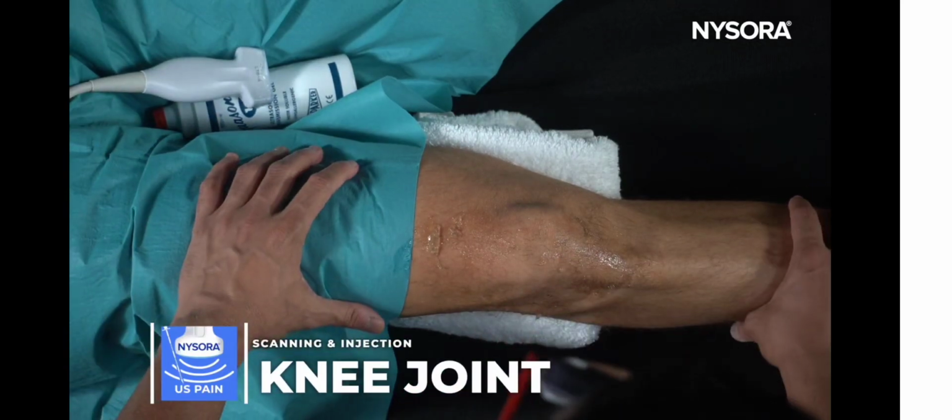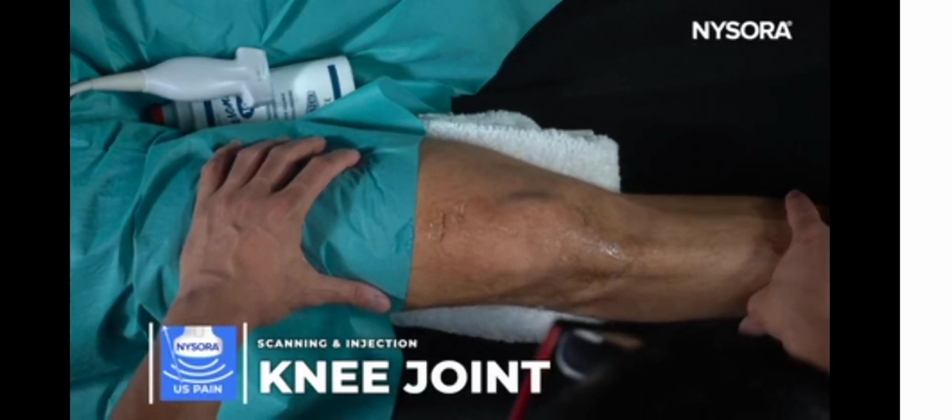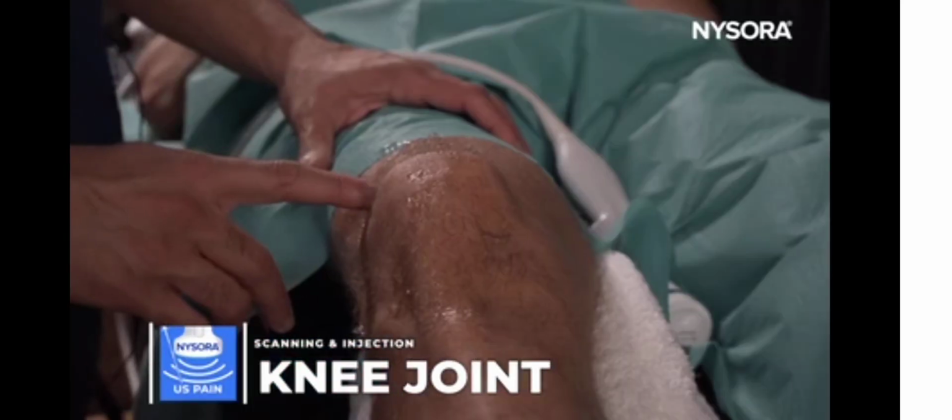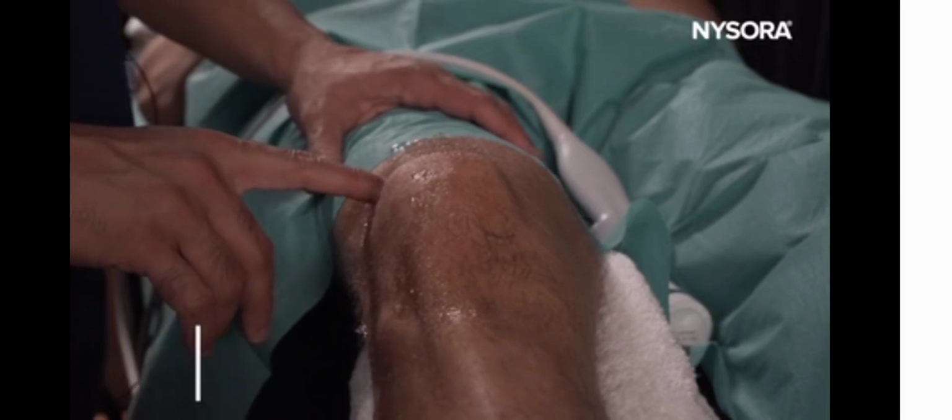Thank you. I'm going to talk to you about the intra-articular injection of the knee joint. This is usually performed in the suprapatellar recess of the knee joint.